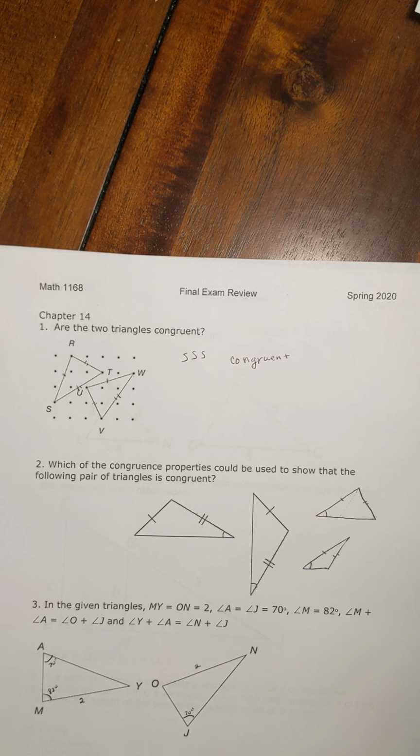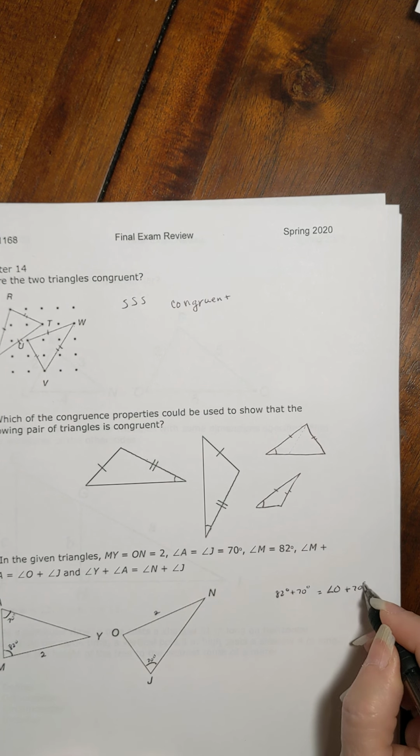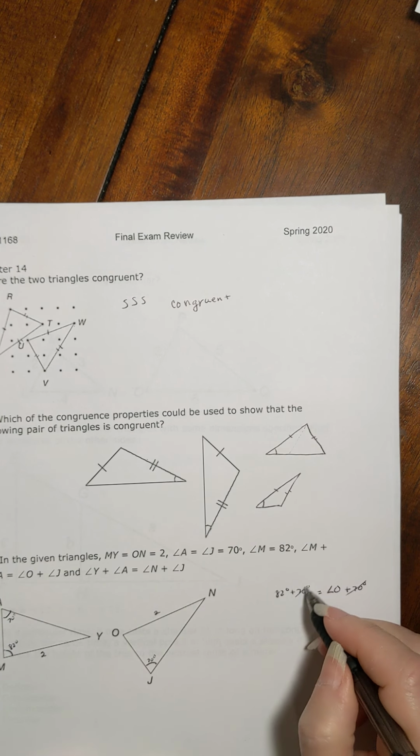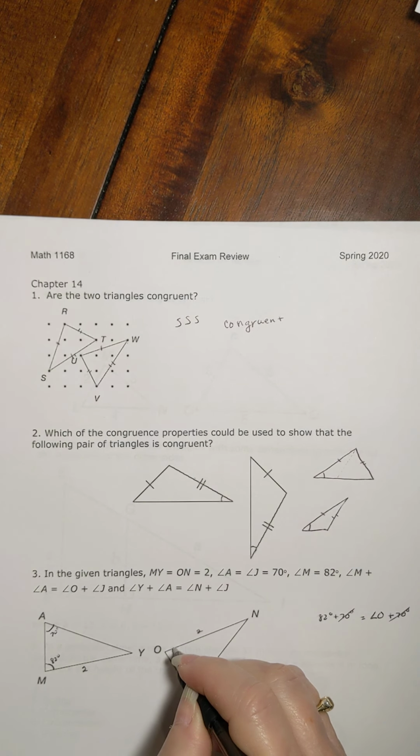Now, it says that angle M plus angle A is equal to angle O plus angle J. So what we have is 82 degrees plus 70 degrees is equal to angle O plus 70 degrees. So therefore, if I subtract 70 degrees from both sides, I see that angle O is 82 degrees.